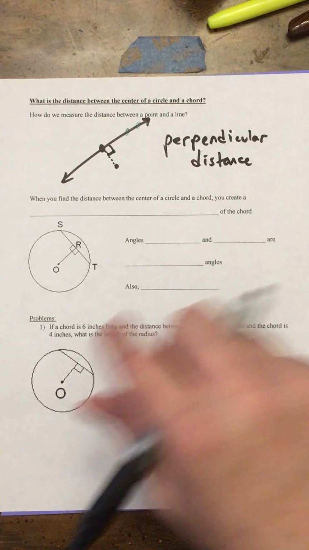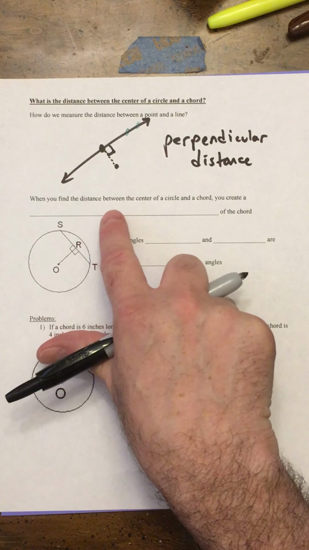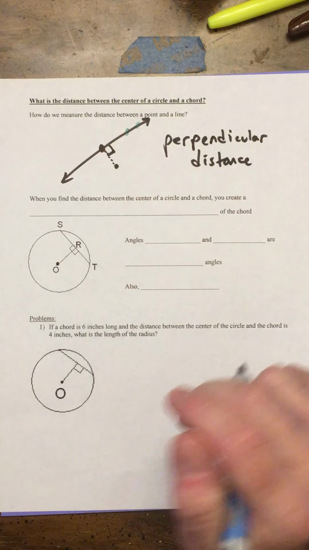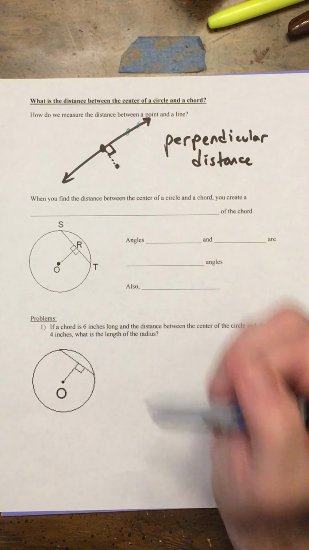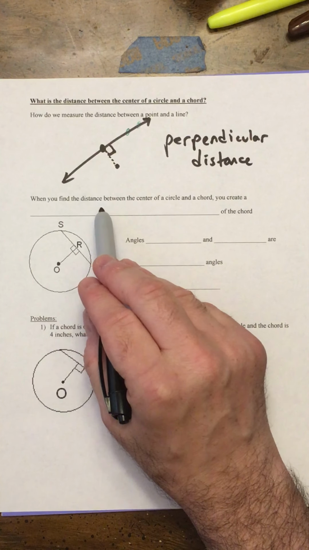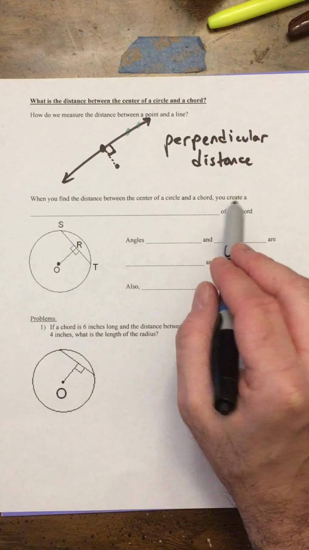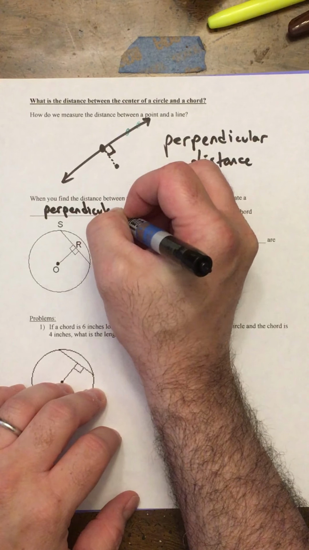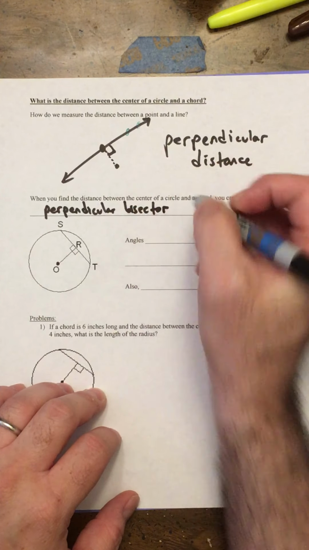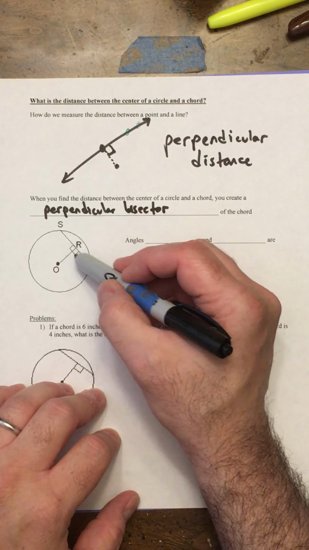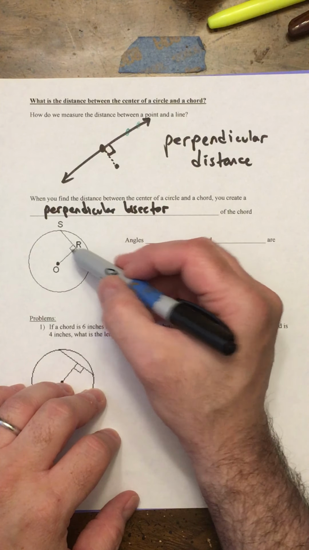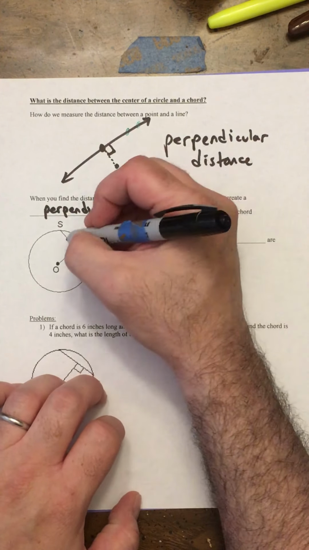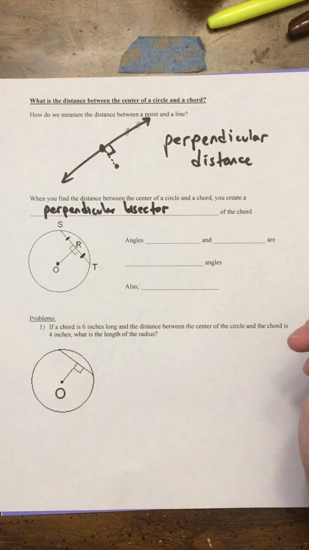Okay? So now we're going to see something similar. When you find the distance between the center of a circle and a chord, the center of the circle is the point, like that point. The chord is like the line segment, like that. When you find the distance between the center of a circle and a chord, you create a perpendicular bisector. These two line segments are perpendicular to each other. They're creating right angles. And it's a bisector. SR and RT are going to be equal in length. This length and this length are equal. That's going to be very helpful to know.